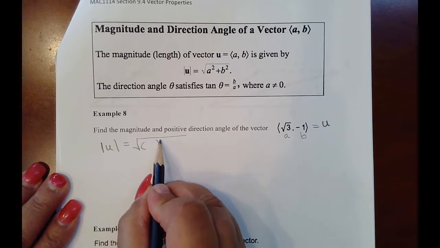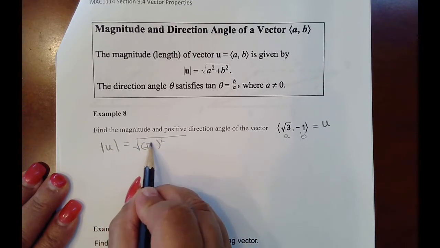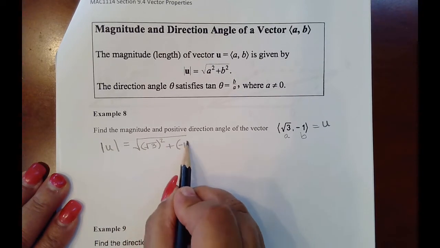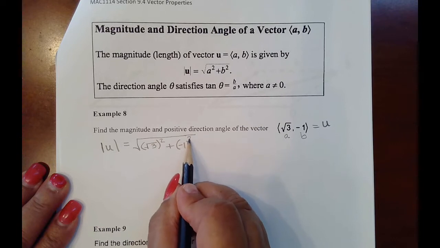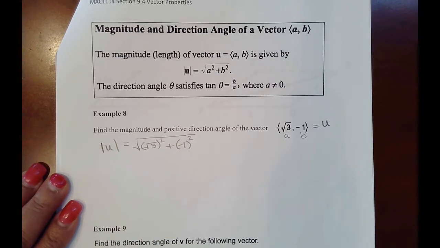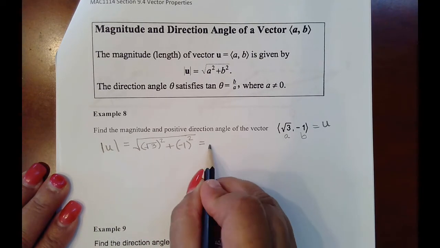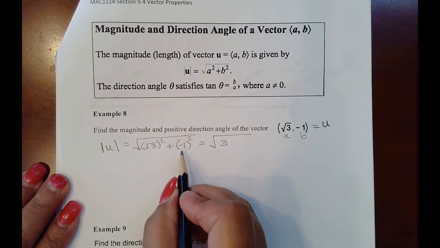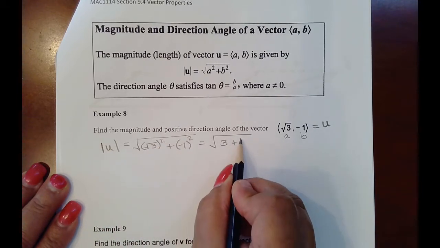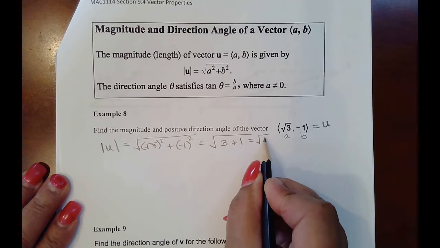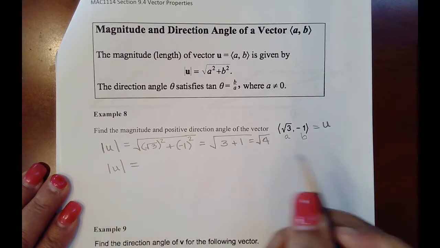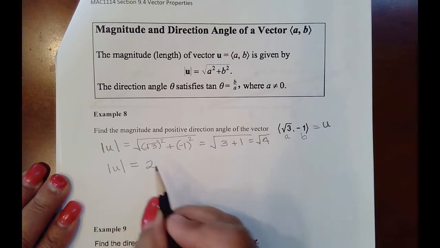It's just the square root of A squared plus B squared. It's really just like how we used to find the hypotenuse when we were doing the Pythagorean theorem. And this would just be 3. Square root of 3 squared is just 3. Negative 1 squared is 1. So you're looking at square root of 4, or in other words, just 2. The length of this vector is 2.